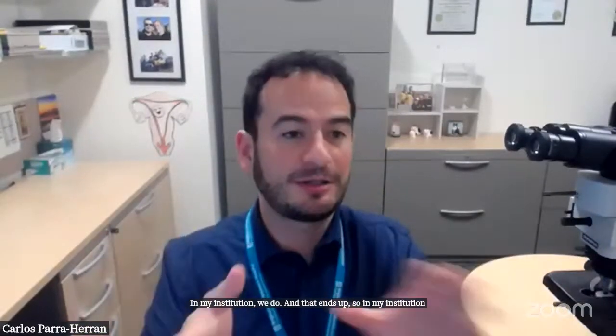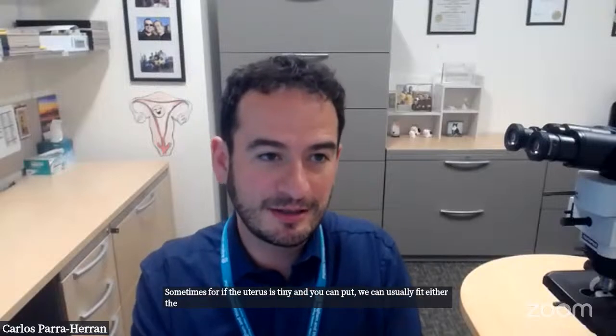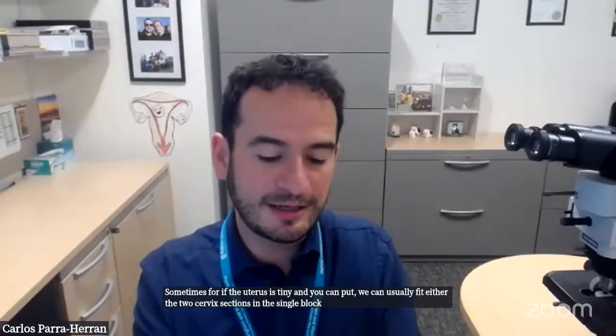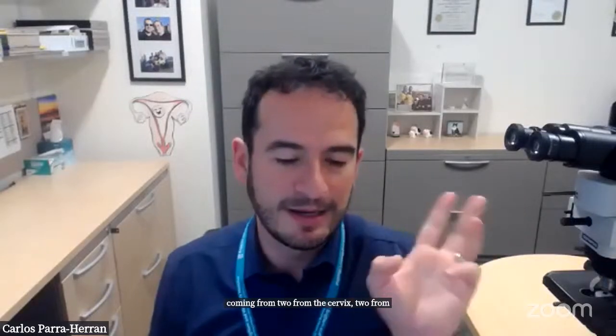In my institution, a hysterectomy like the one you described will have 6 blocks. Sometimes 4 if the uterus is tiny, and we can usually fit either the 2 cervix sections in a single block, or the cervix and the section of the lower uterine segment in the same block. So we end up with 4 blocks. But more often than not, what I see is 6 blocks: 2 from the cervix, 2 from the lower uterine segment, and 2 from the uterine corpus.